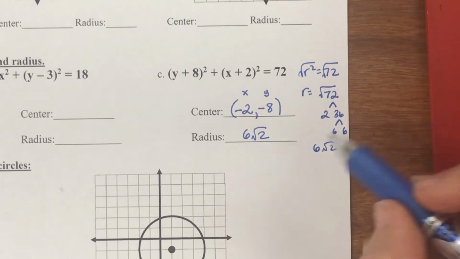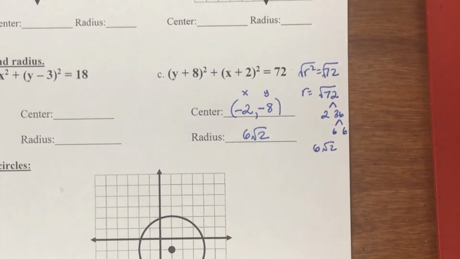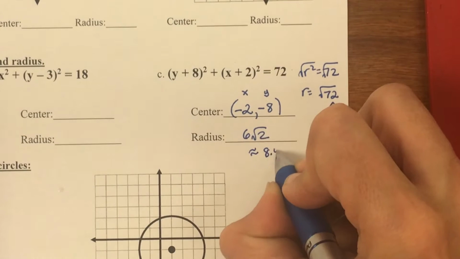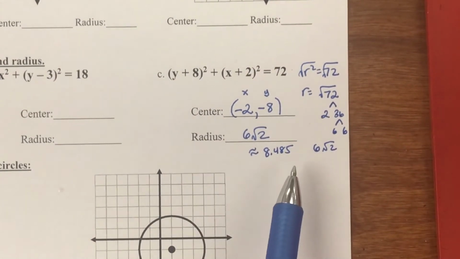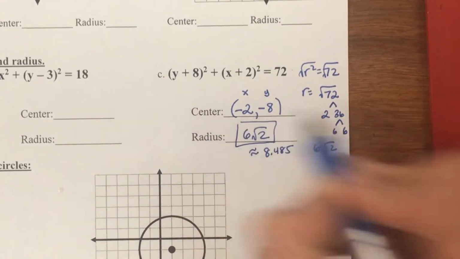Now again, if we were graphing this, I would want to punch it in on the calculator and see that 6 square roots of 2 is approximately 8.485. But for this, it's not asking us to graph this one. So this is sufficient here, just leaving my 6 square roots of 2.